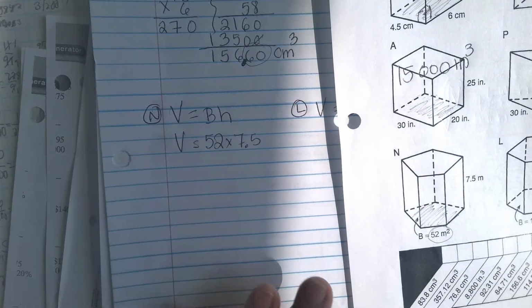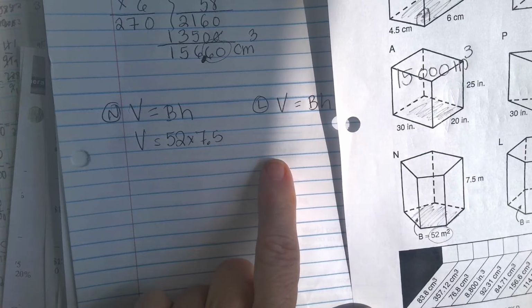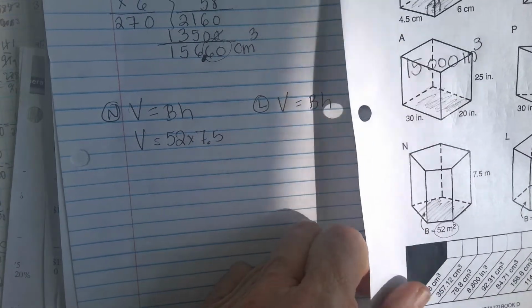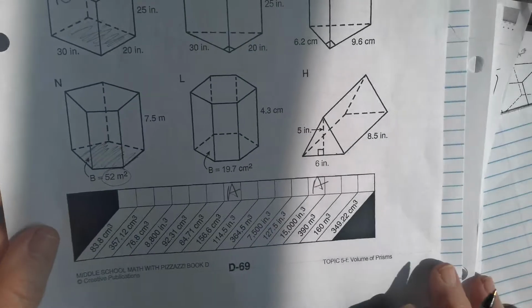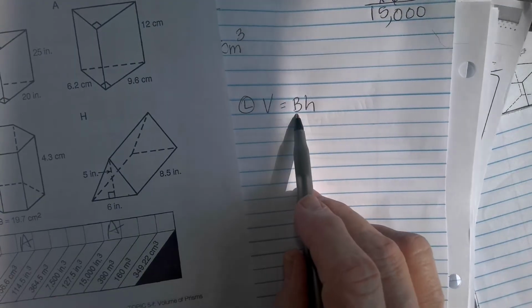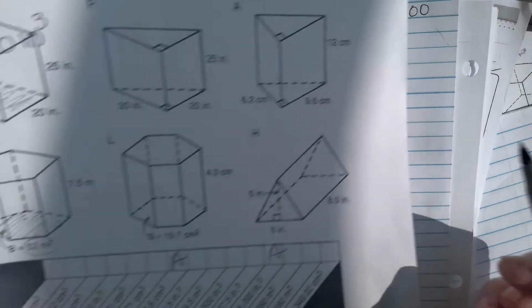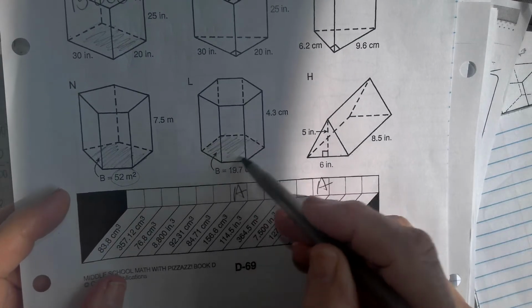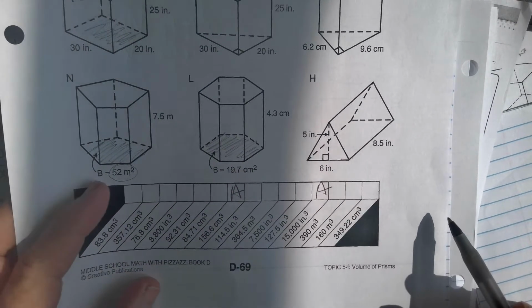Then let's set up the letter L. So on this one, again, it's big base area times height. This one here is a hexagon base. I don't know the formula. However, do I need to calculate that base area?